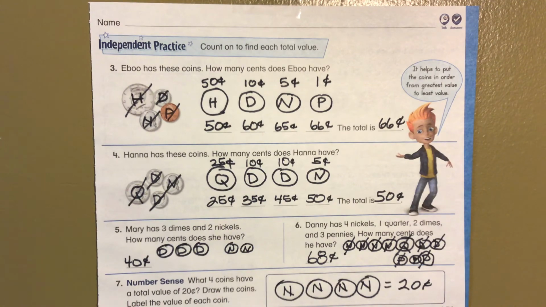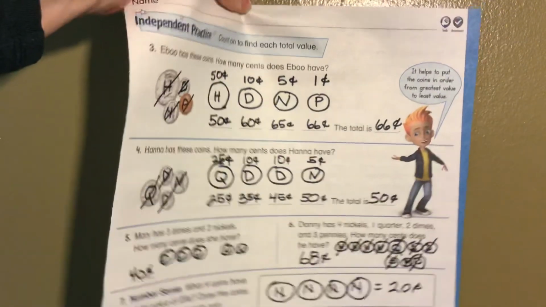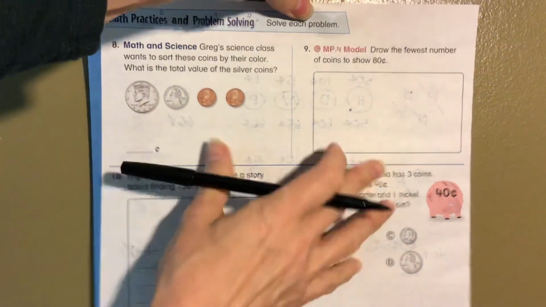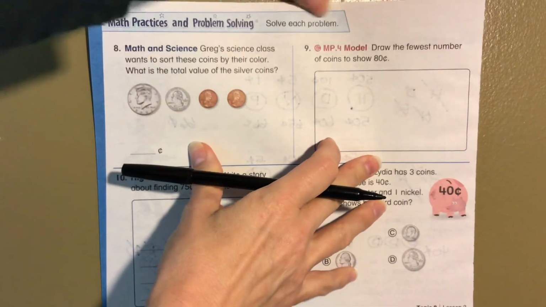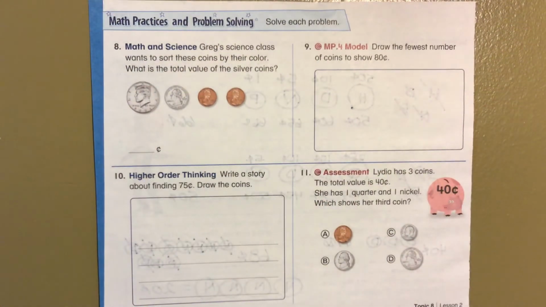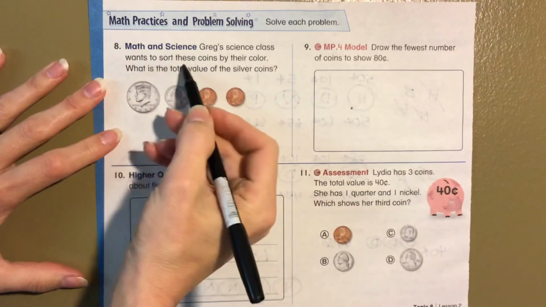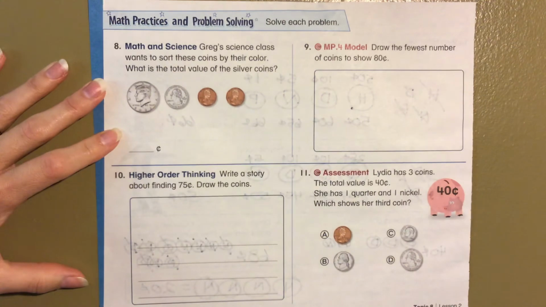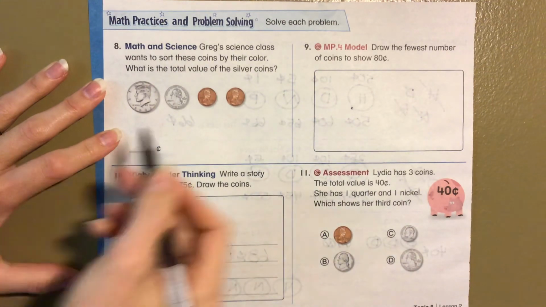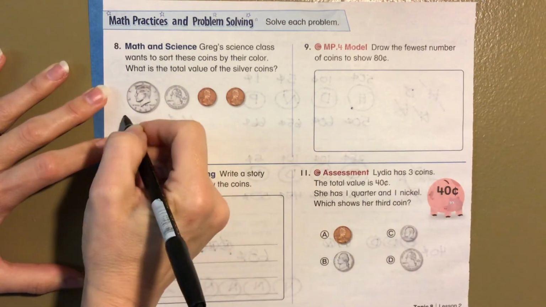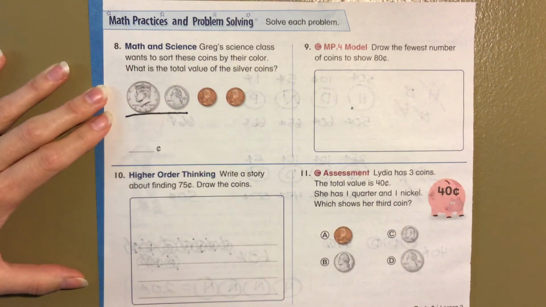And let's go on to our back page, our math practices and problem solving. And take a look at how this is going to look. All right, here we go. All right, math and science for number 8. Greg's science class wants to sort these coins by their color. What is the value of this silver coin? So these are made from copper. So these are what we're just going to use here.